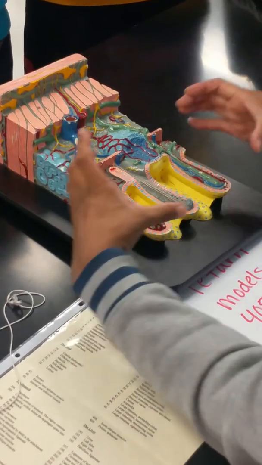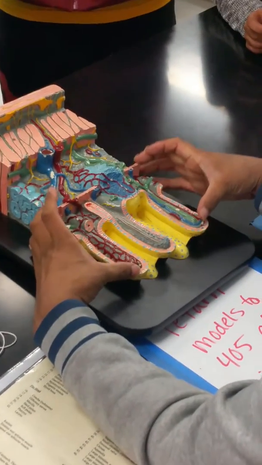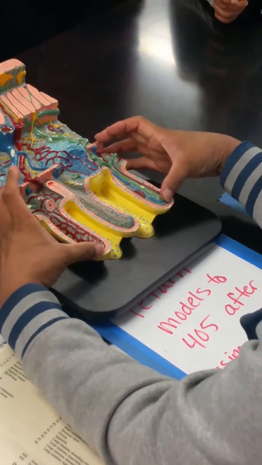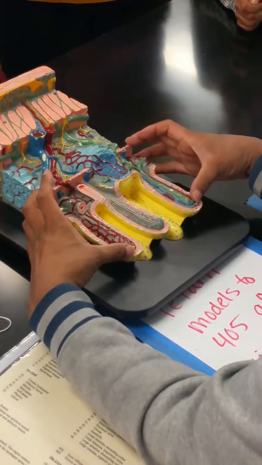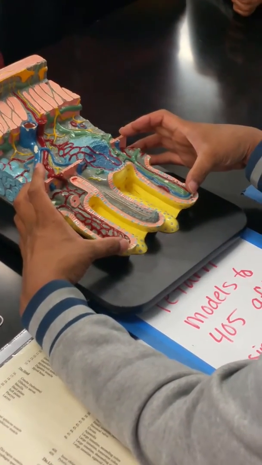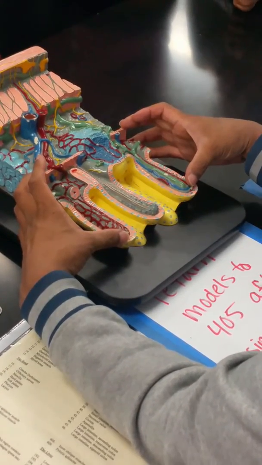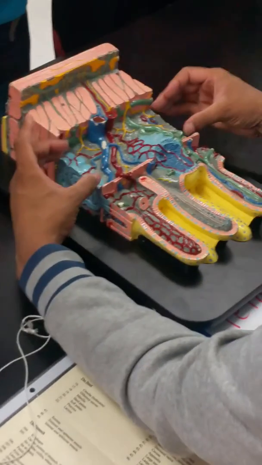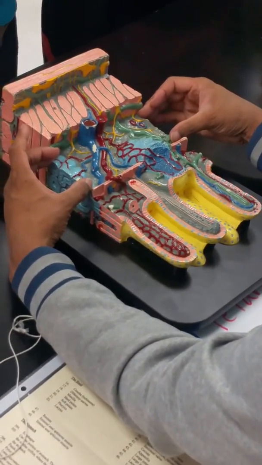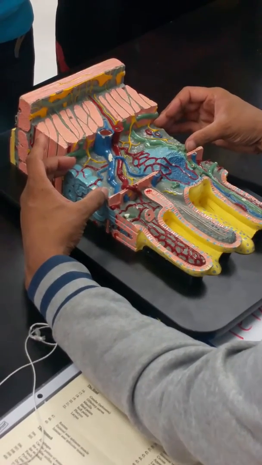So starting out right here, this is the tunica mucosa, the first superficial tunic of the intestines. And there's details inside of it. The next layer right here, this is the tunica submucosa. So it's just going in order, right?